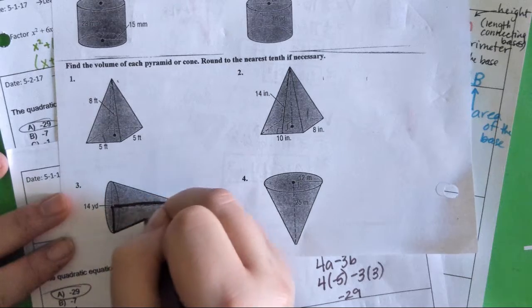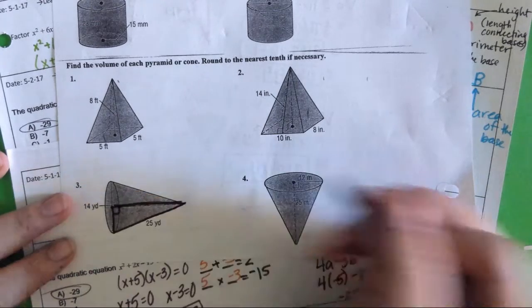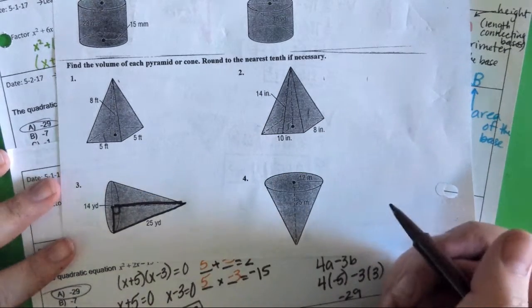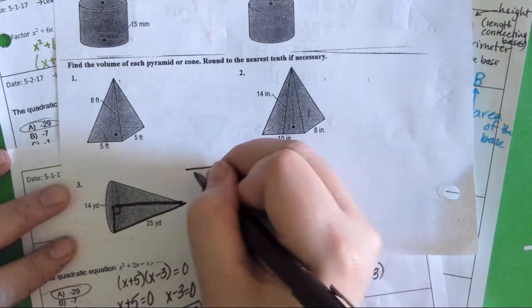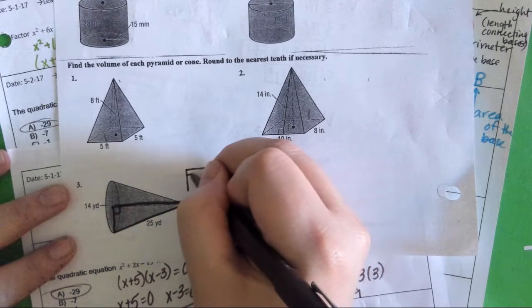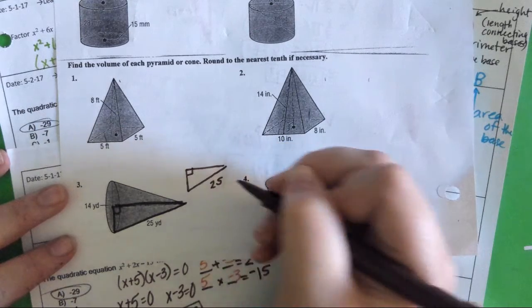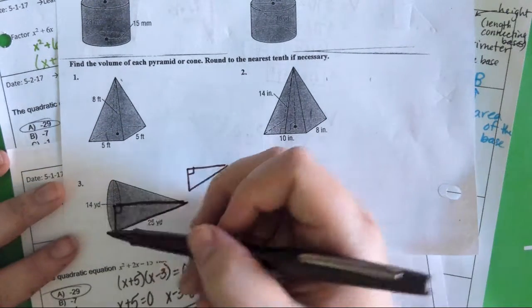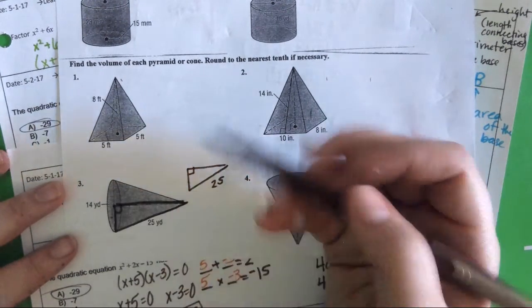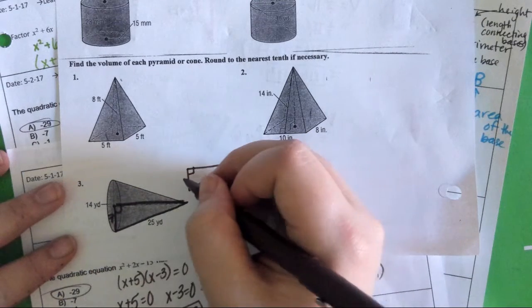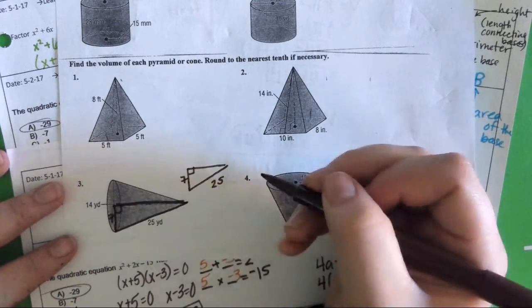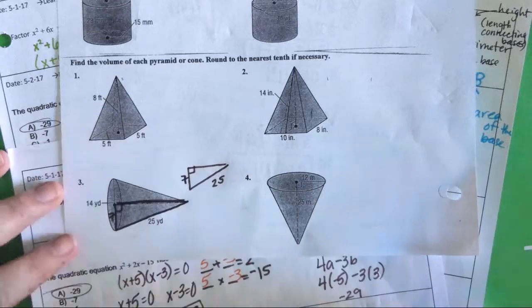Oh, but lo and behold, here's another triangle. So I have a right triangle. I know the hypotenuse is 25. What number can I put down here on my triangle? Half of 14 is 7. I appreciate your enthusiasm.